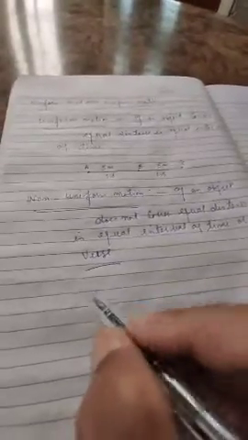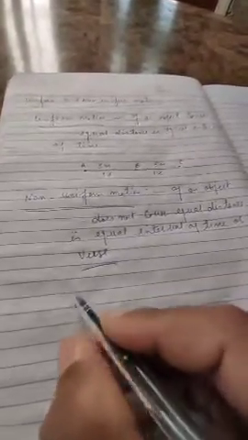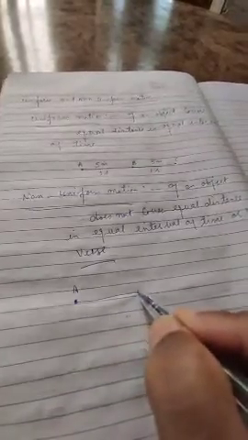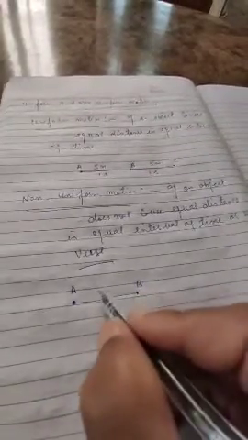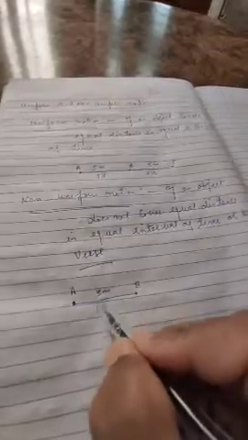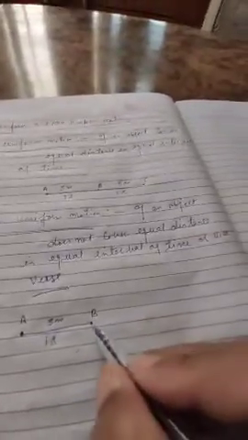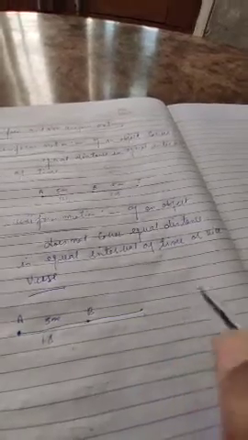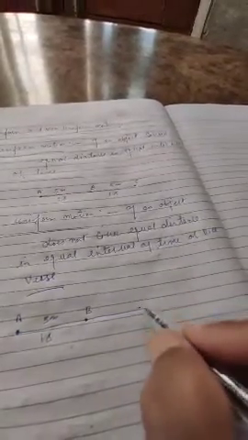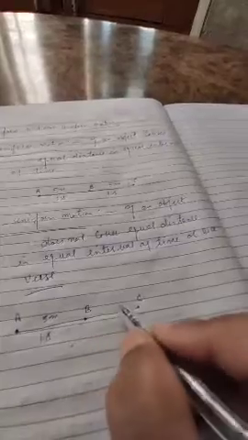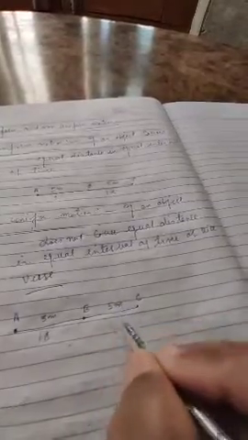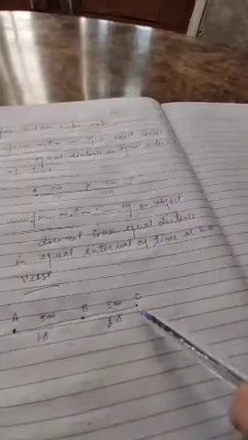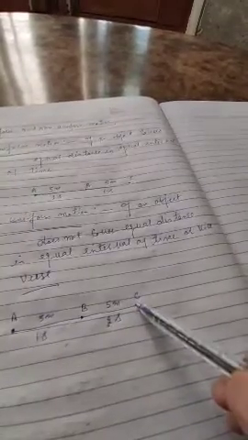You can take an example. Let the body is at point A. From A to B, it travels 5 meters in 1 second. Then from B to C, it travels a distance 5 meters in 2 seconds. So this type of motion is known as non-uniform motion.